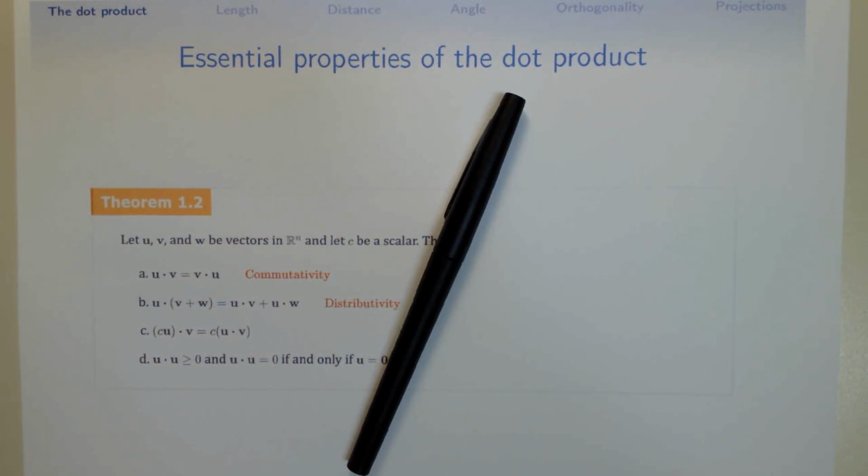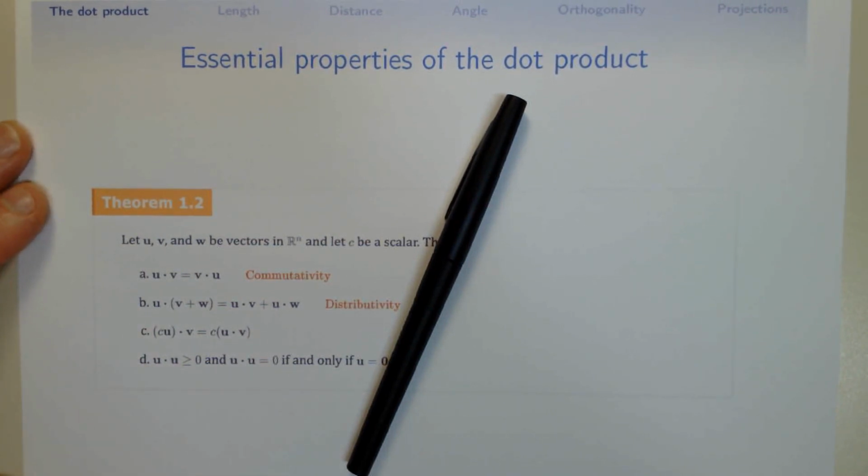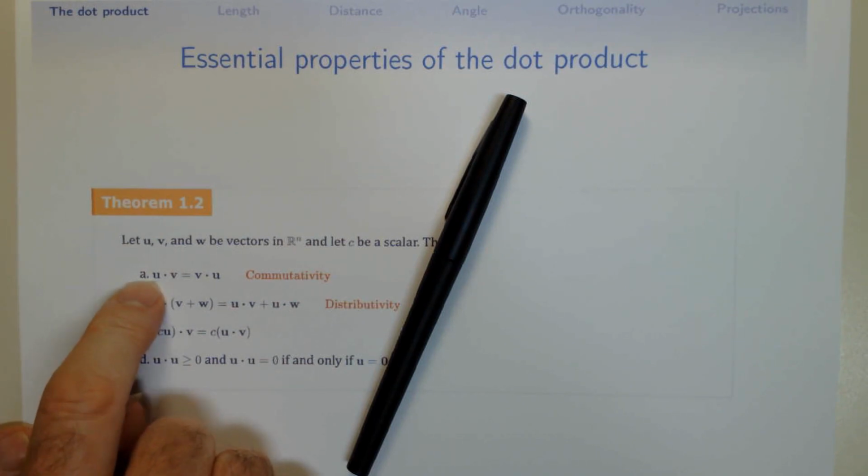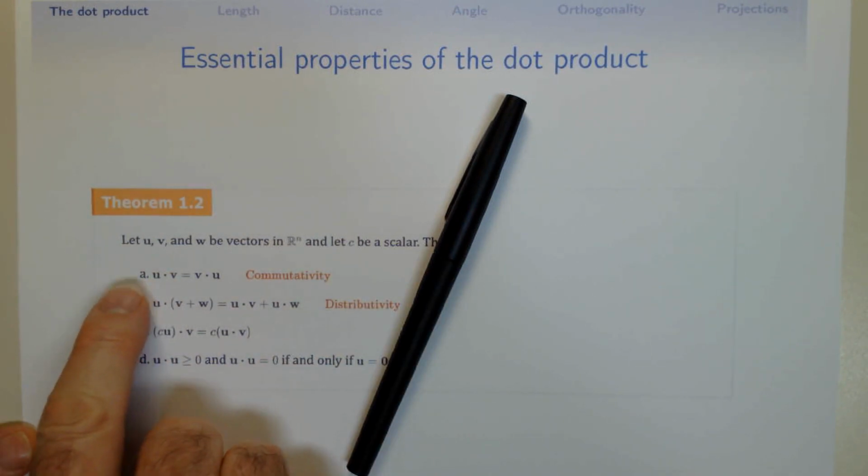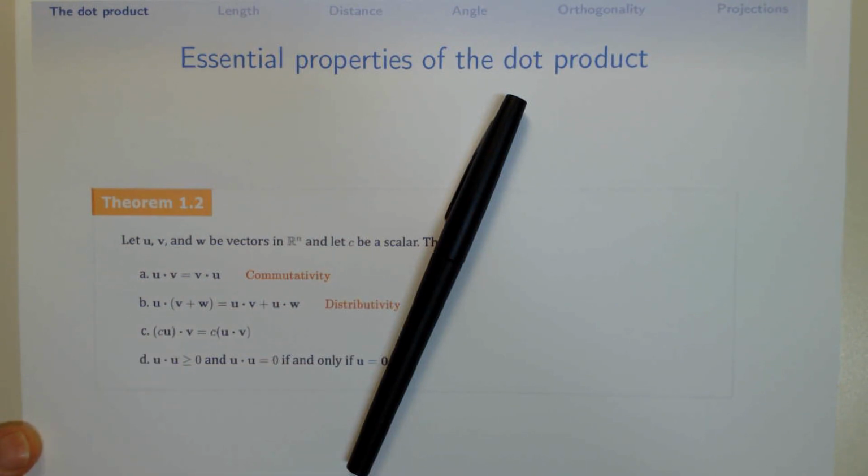We're going to work out 2 of these 4 properties from Theorem 1.2. We'll work out the details for B, and we'll work out the details for D, and then I'll leave you to think about how you could imitate these results and get proofs for A and C. So I'll leave those for you to ponder.